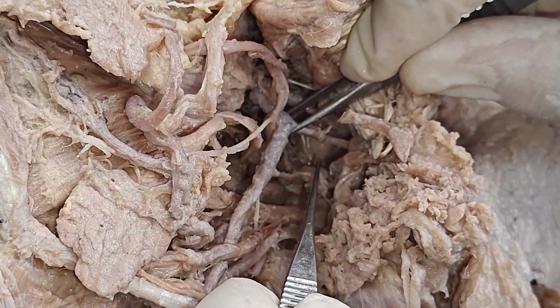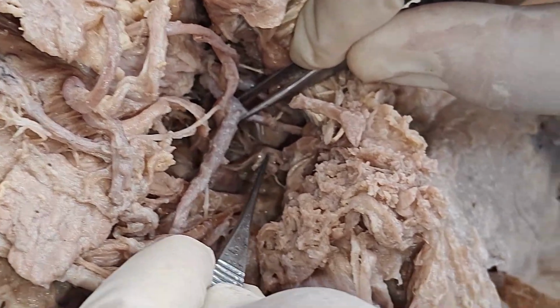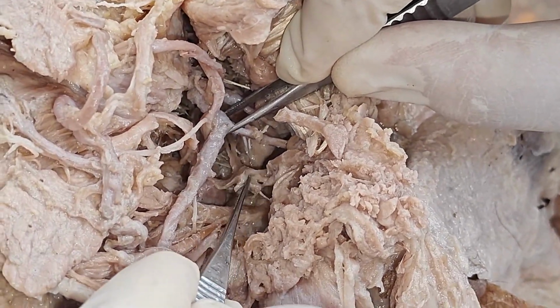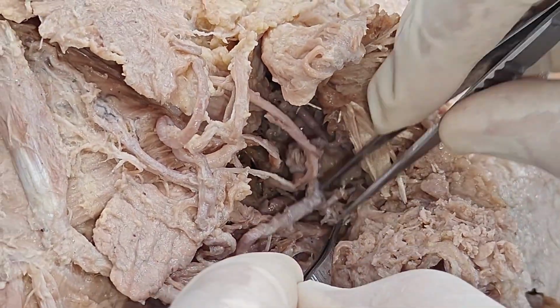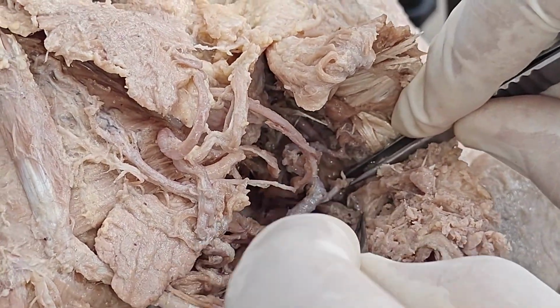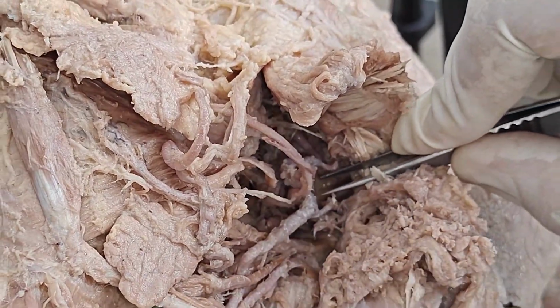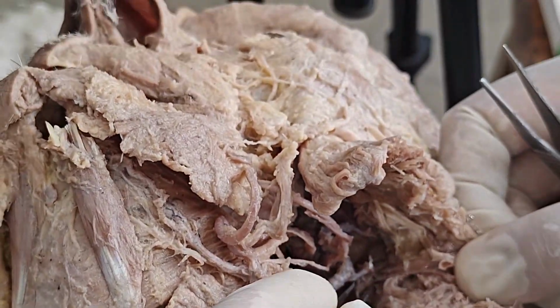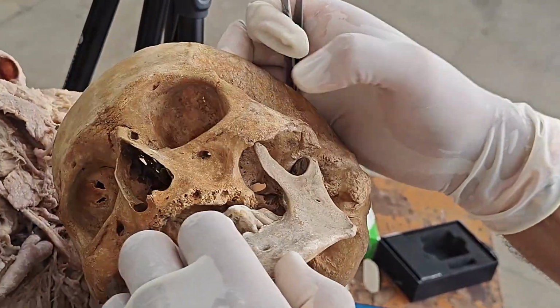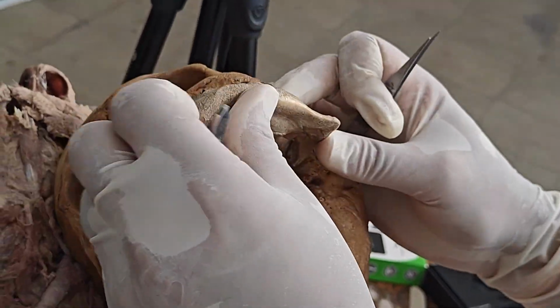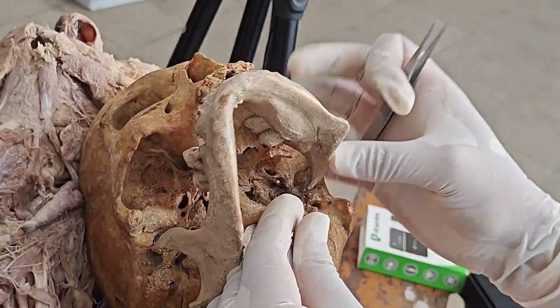divisions of the auriculotemporal nerve. Then it makes the trunk of the auriculotemporal nerve, and after that this trunk gives many branches, including articular branches which supply the TM joint in this area.